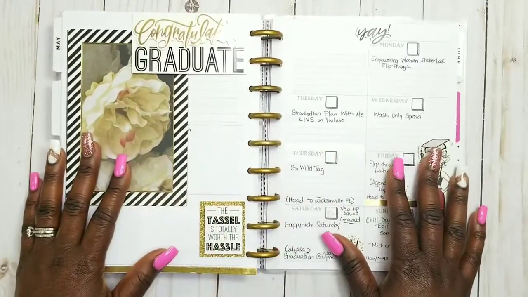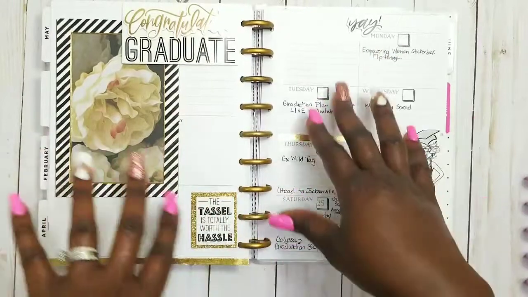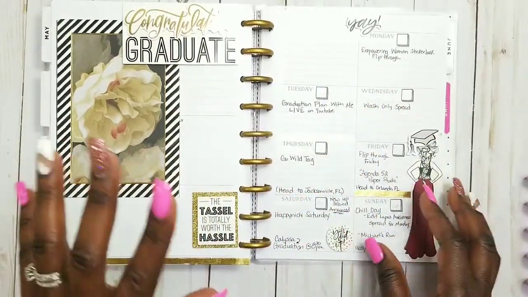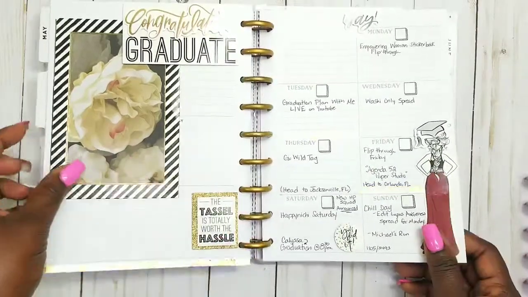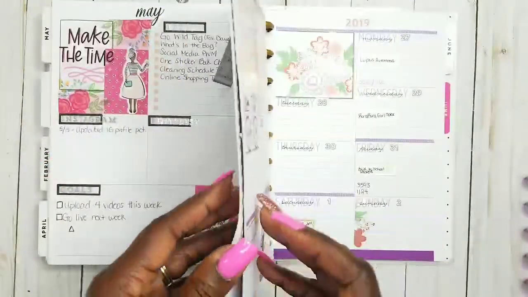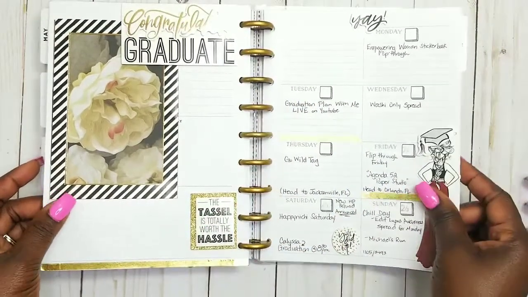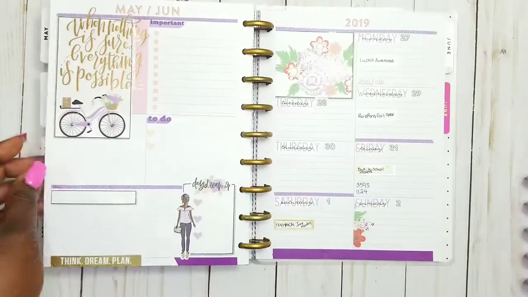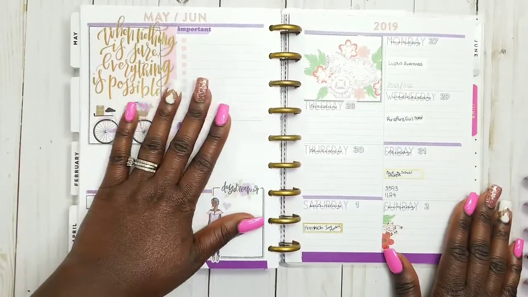And I learned that with this dashboard, you don't have to do a whole lot of decorations. And so just with this simple little washi and a few stickers here, this was one of my favorite spreads here. But I will tell you that it is a little bulky because these are like little puffy stickers here, and so it is taking up a lot of space in my planner. And so here we are back still in May, the end of May.